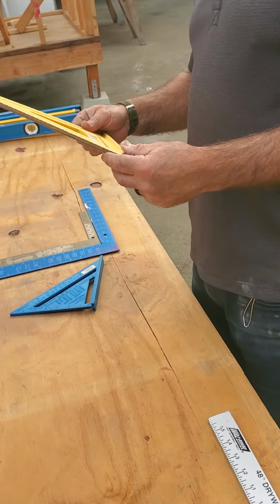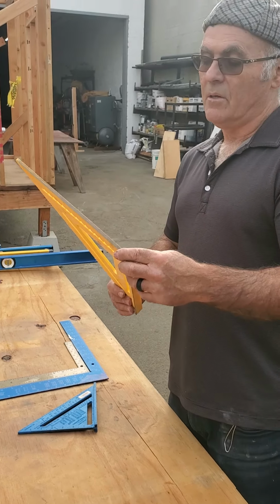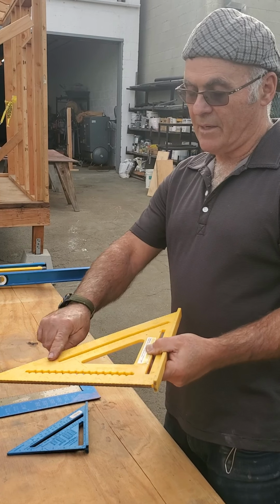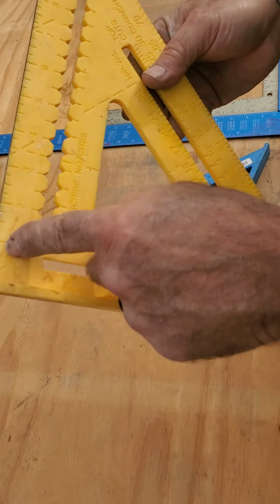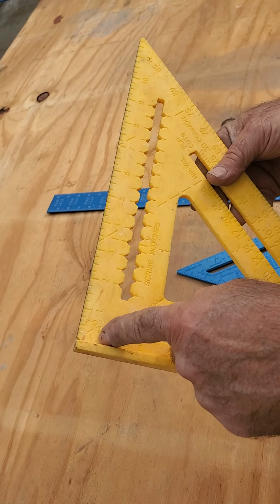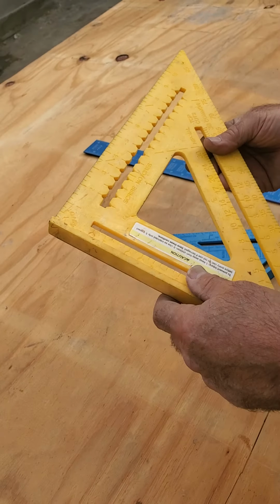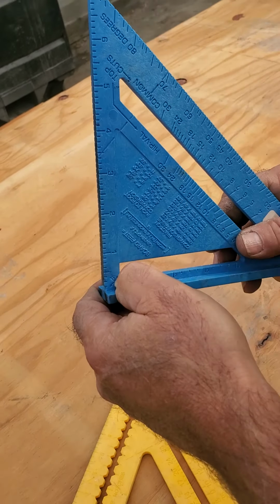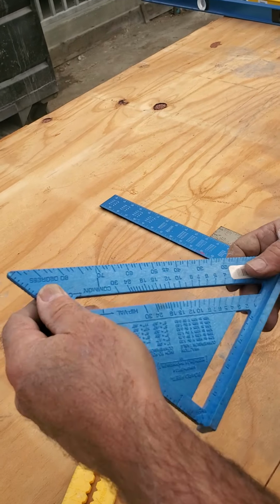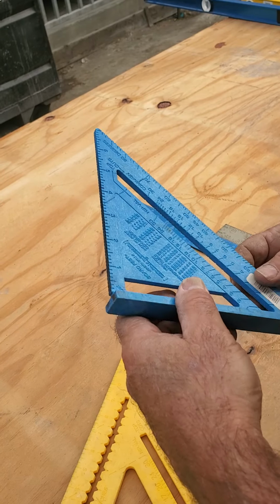In addition to that, you can measure angles, or you can measure slope. There's a ruler over here on this one. It goes 1 through 12 inches. This one over here on this smaller one goes 1 through 6 inches right here. But they are both speed squares.